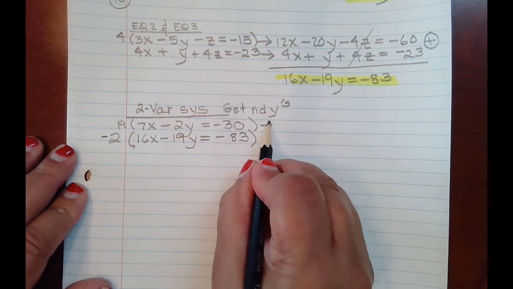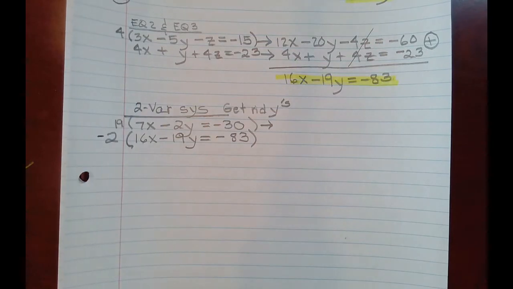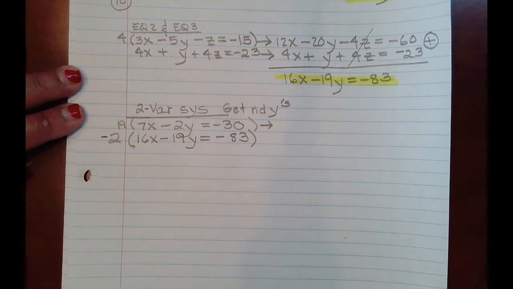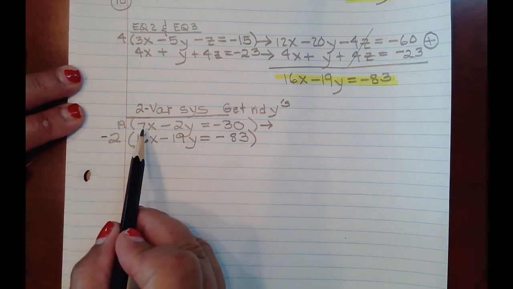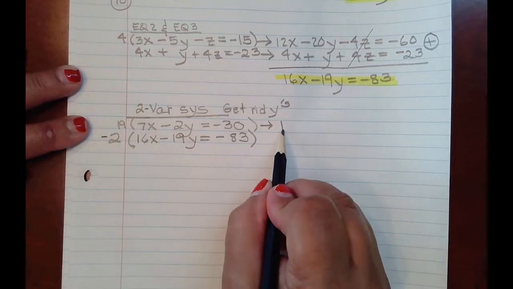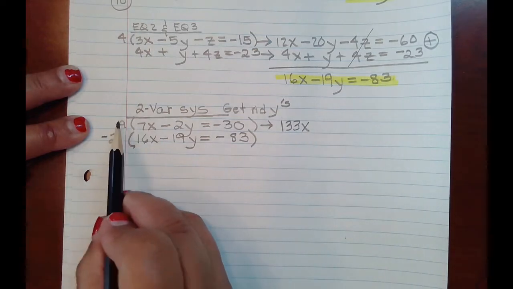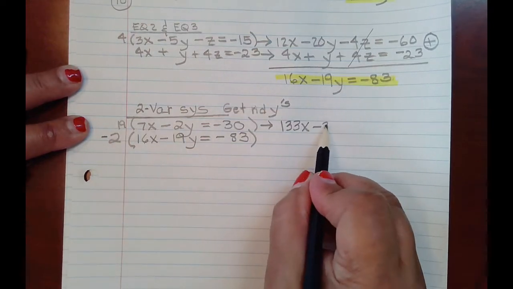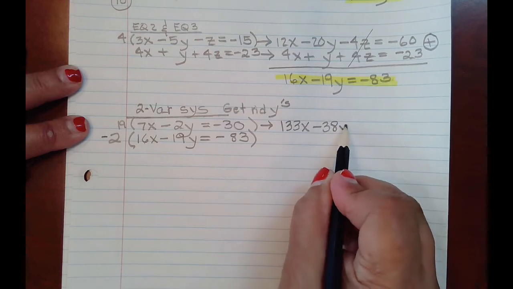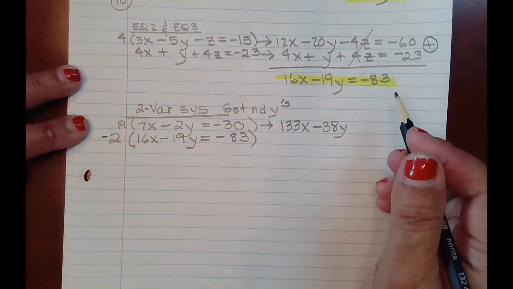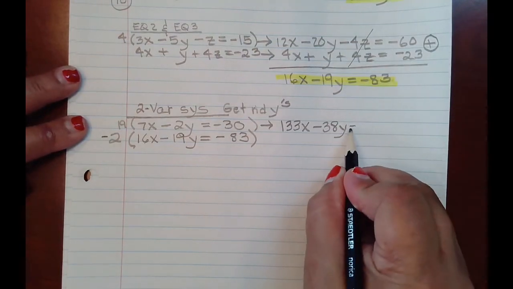Okay, let's go ahead and multiply everything in the top equation by 19. So it's 19 times 7 for this first term, and that's 133x. And then 19 times negative 2 is negative 38y. And then 19 times negative 30 is negative 570.